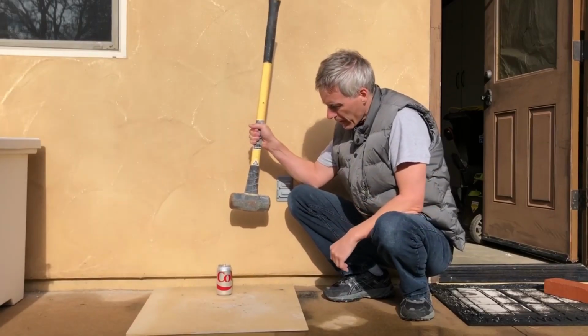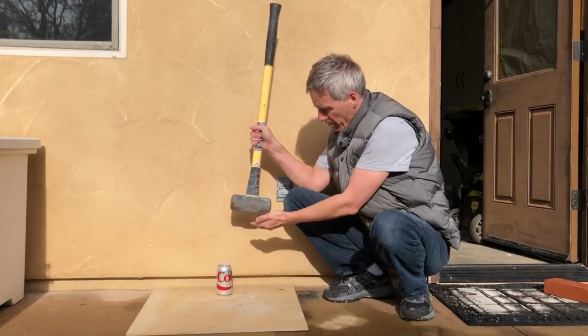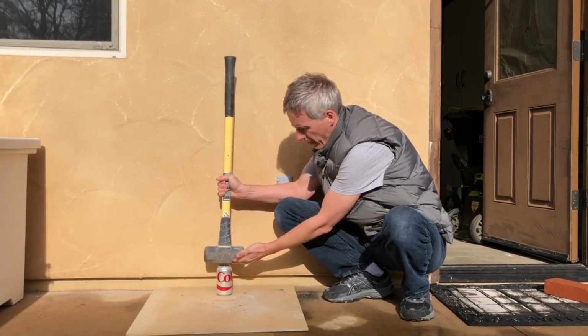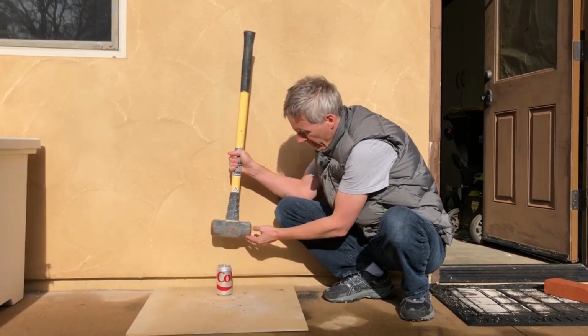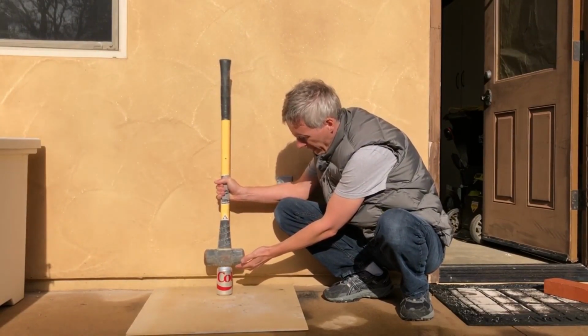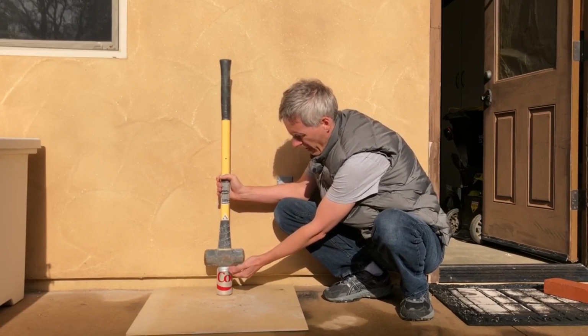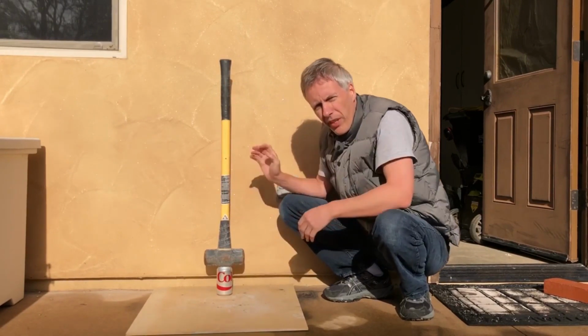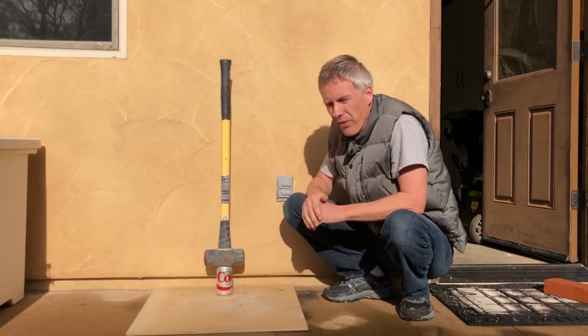Now, a dynamic force is the force that happens when something is moving and it hits something that is not moving, and it has to either stop or go through that thing. So in this case, if I was to drop this hammer, and if it was to land on that, there's a force slowing down the hammer. Now that is a lot more than the actual force of 10 pounds of gravity.